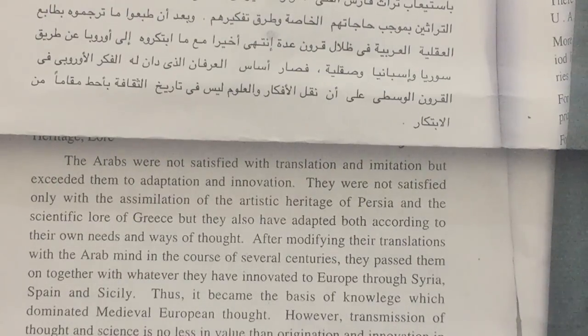But then we have فصار أساس العرفان الذي دان له الفكر الأوروبي. كلمة عرفان here means المعرفة. فصار أساس المعرفة الذي دان له الفكر الأوروبي. In other words, the European way of thinking or European thought in the Middle Ages, they owe most of the basis of knowledge to the Arabs at the end of the day. For what? For actually transferring.